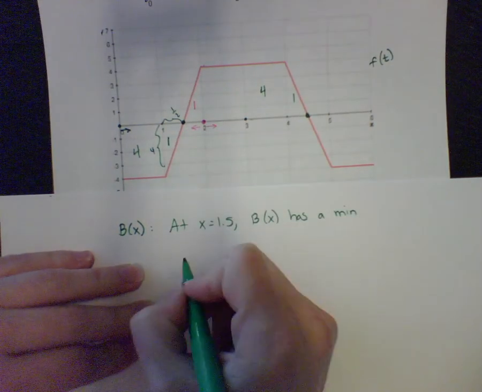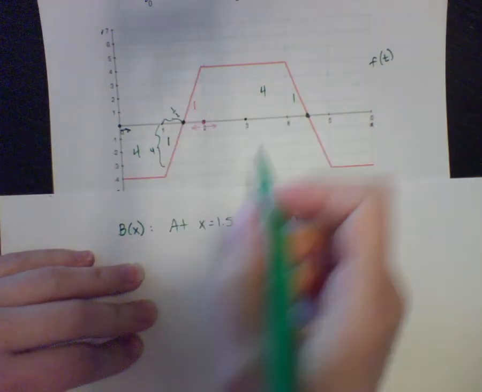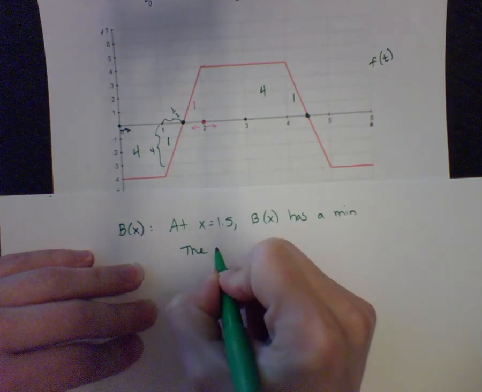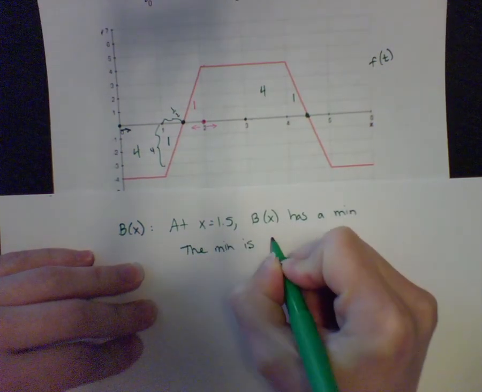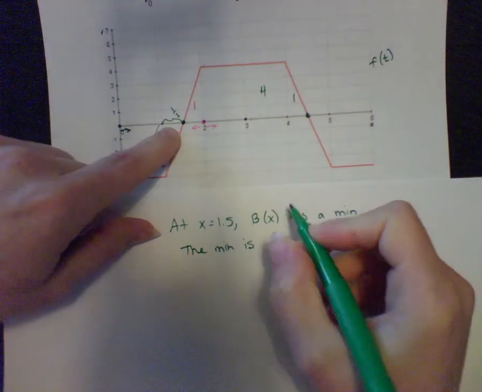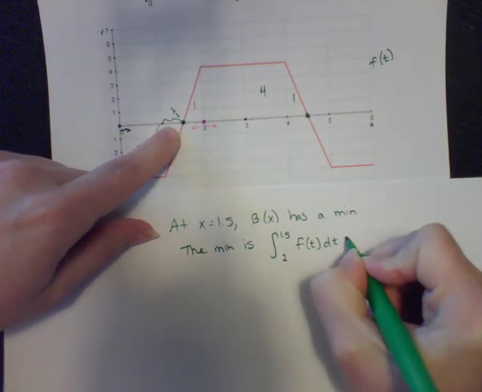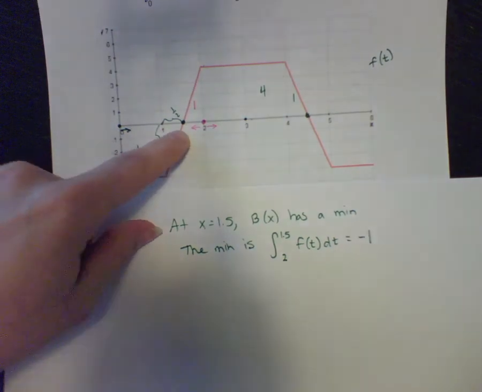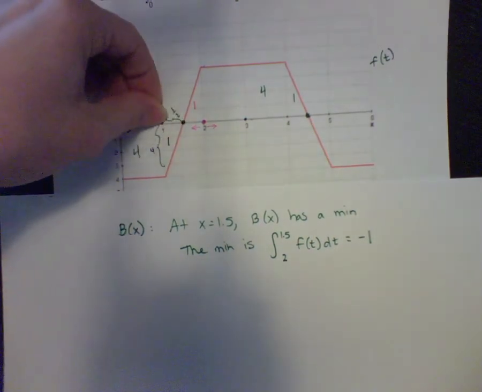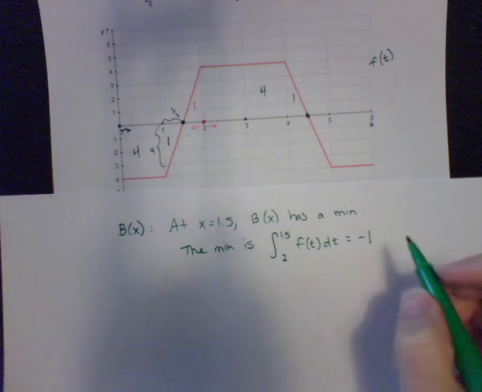So the minimum value occurs here, and it's going to be the integral from 2 to 1.5, which in this case is going to be a -1. Again, as I kept going this way, I'd end up adding area back.